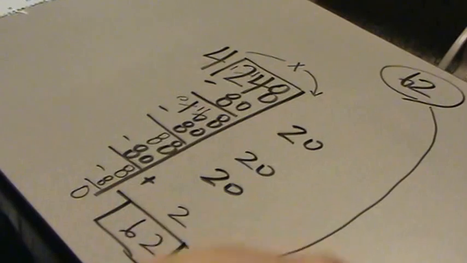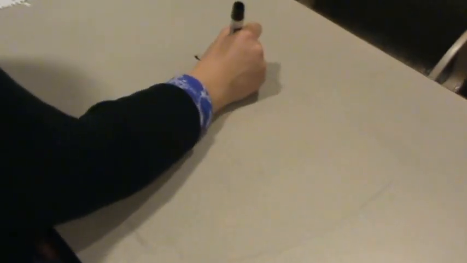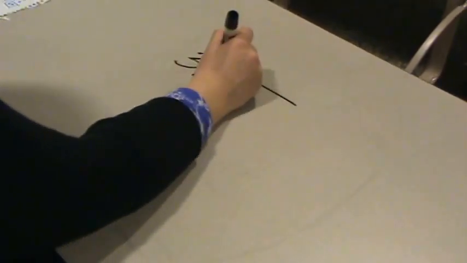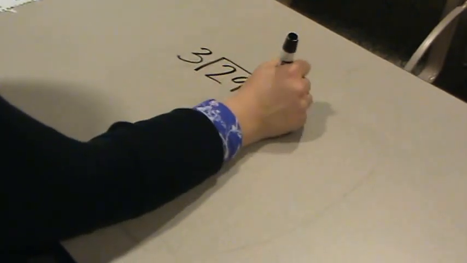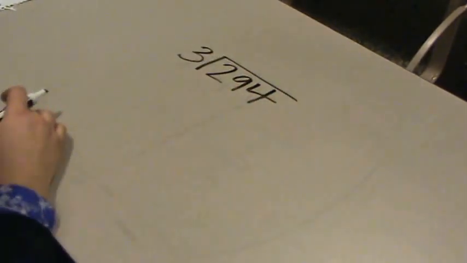So we're just going to try another example to see how easy this can be for us to use. And you know, when I do the traditional way of long division, I can get confused sometimes about what order it goes in. So I really like this partial products, and I hope that you guys are going to like it too. So we're going to do another example. We're going to do 294 divided by 3. And we're going to do this in the traditional way again.